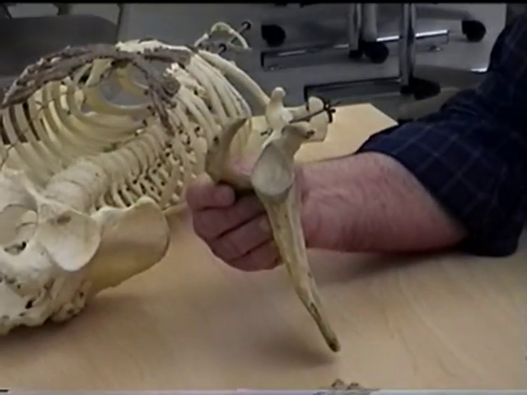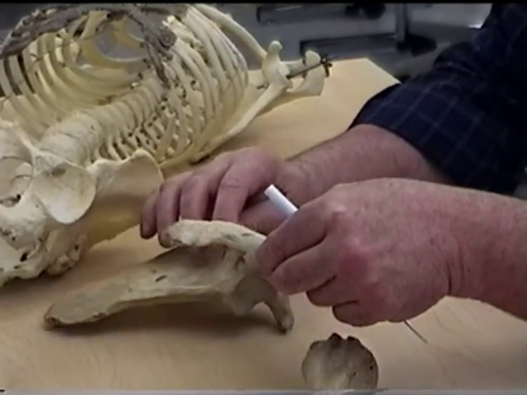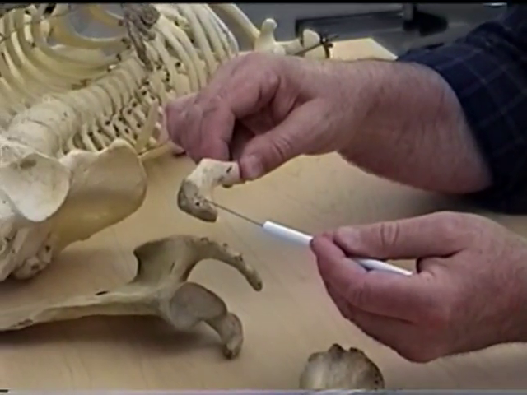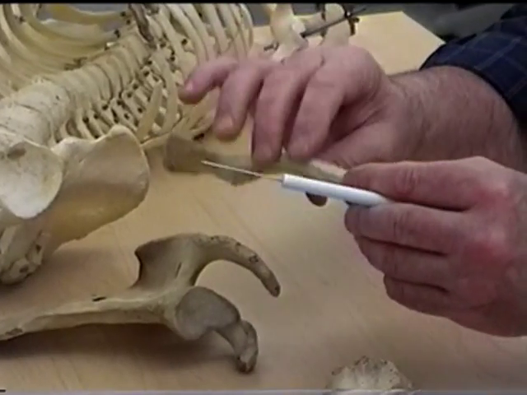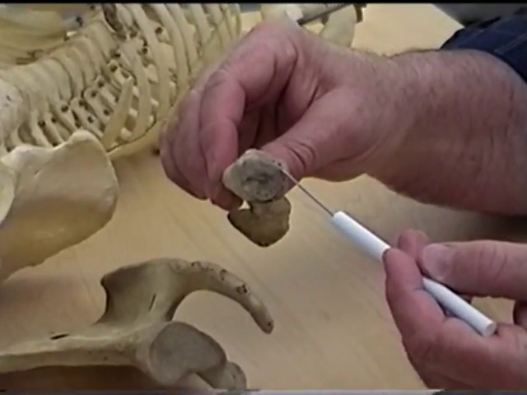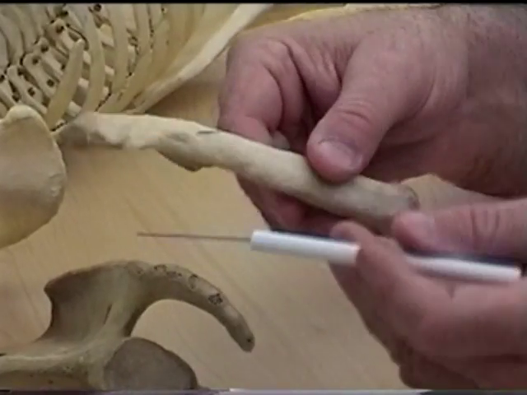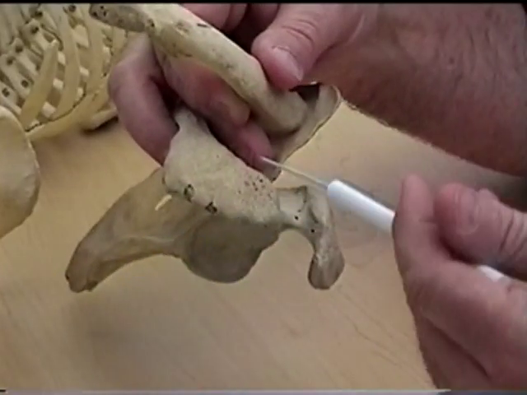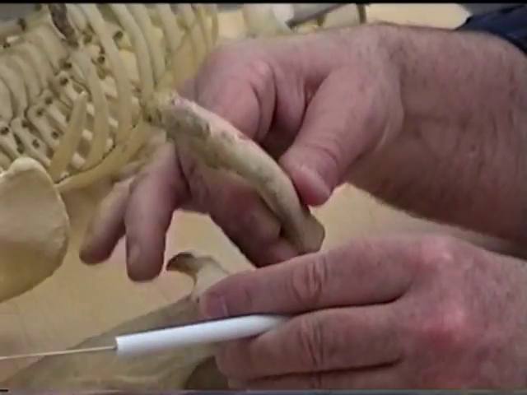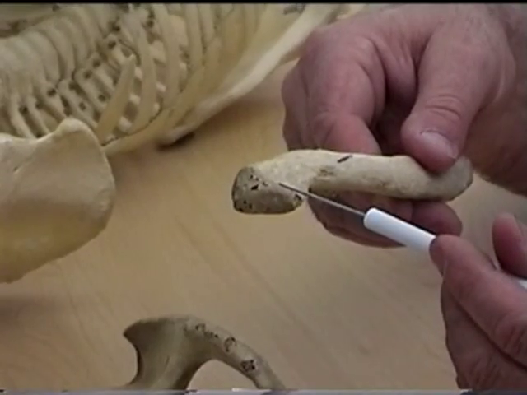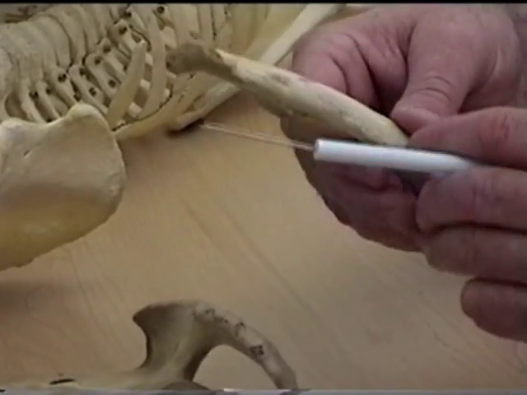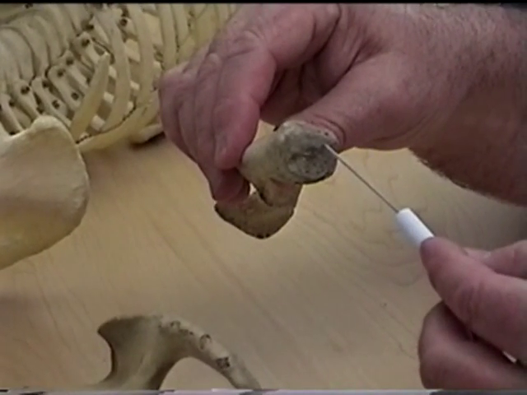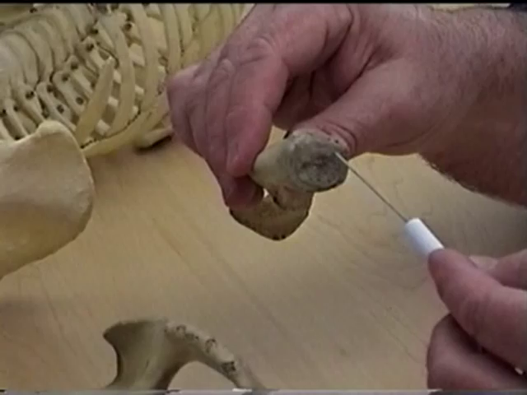So the bone that interacts with this is this bone, which is a clavicle. When you look at a clavicle, it has a real flattened portion on one end, and on the other end, a more triangular portion. The thing to remember is the flattened portion of the clavicle is what articulates with the flattened portion of the scapula. This is called the acromial extremity of the clavicle. And then this end articulates with the sternum, so this is called the sternal extremity of the clavicle.